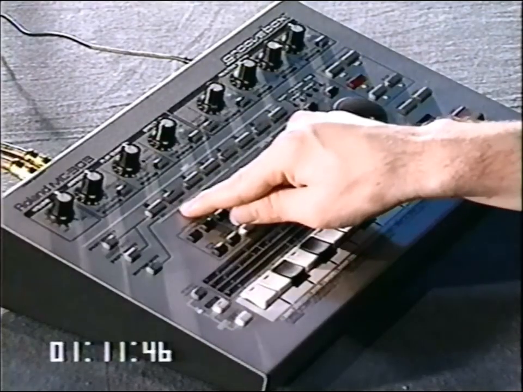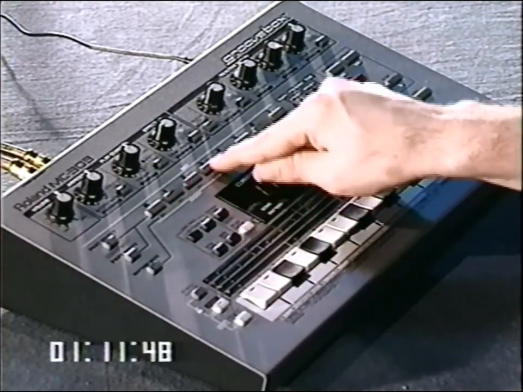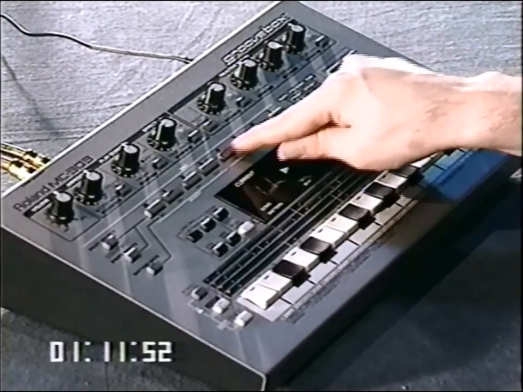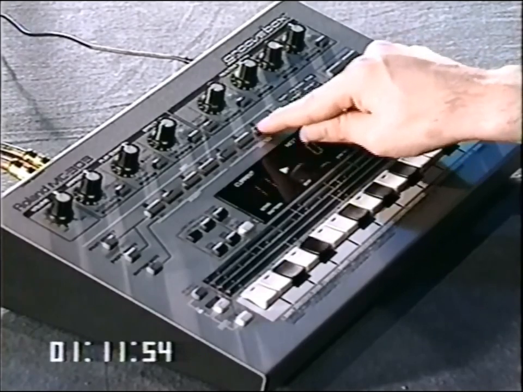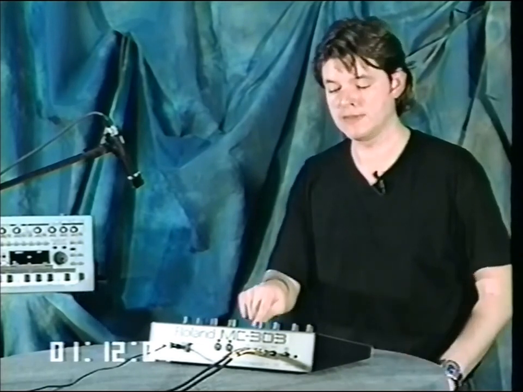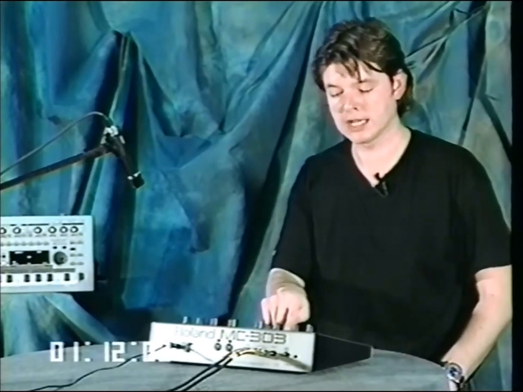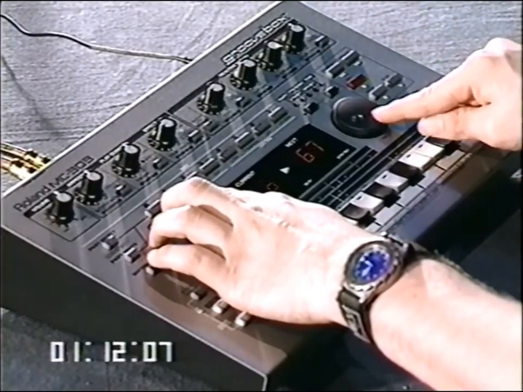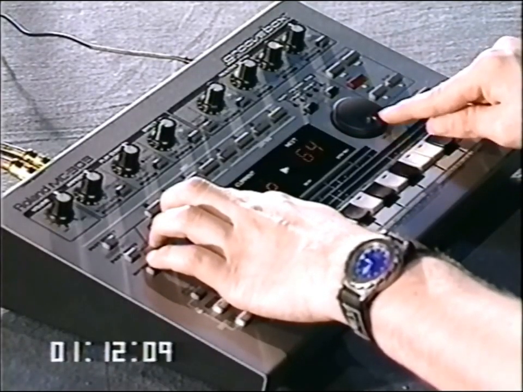And this I can select over here, and I have a choice of 4 different velocities. I also have a choice of 4 different durations for that note, which is called the gate time. Now the gate time is simply a proportion of the step time. Okay, and this can be set up, as can the velocities, by holding down the button and changing the value with the value dial.